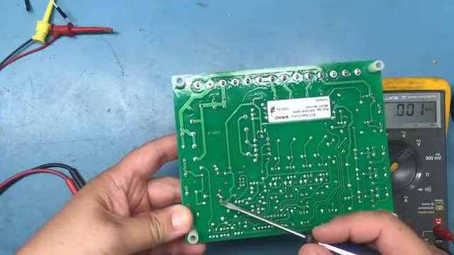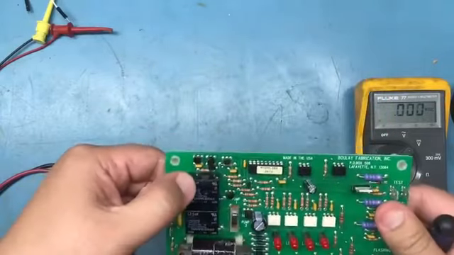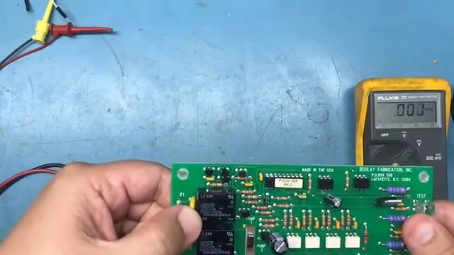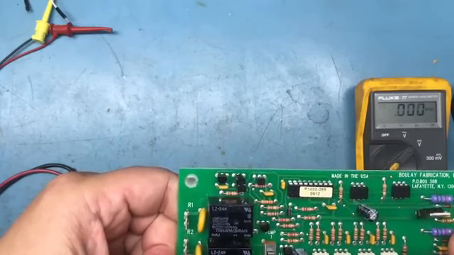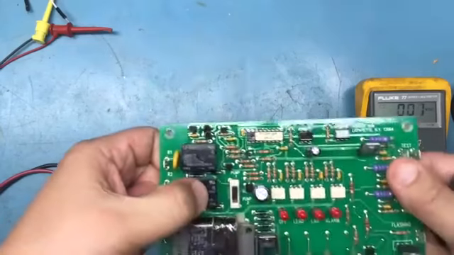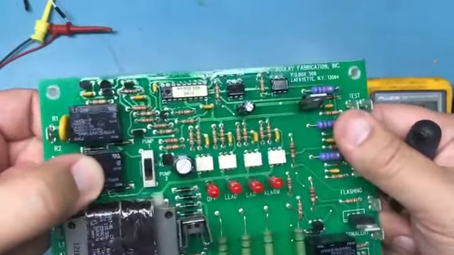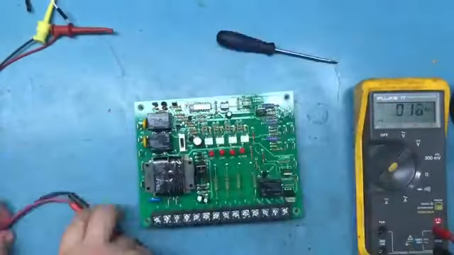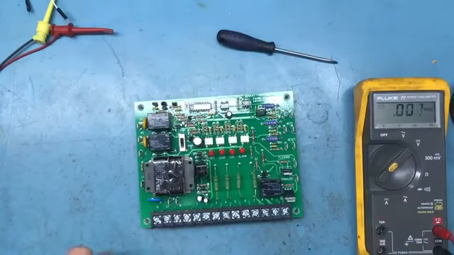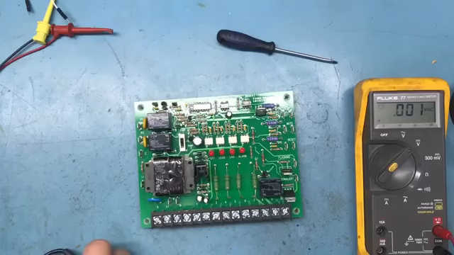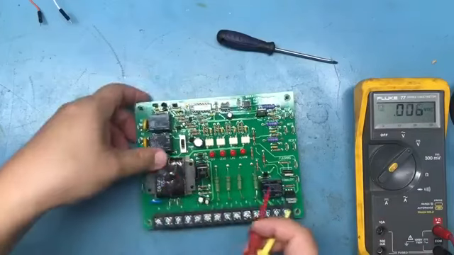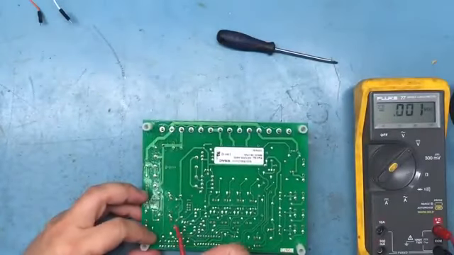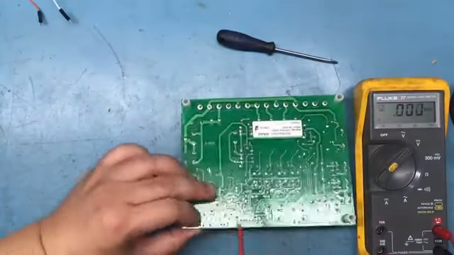I'm assuming these two right here are probably the contacts, and this is a 24 volt relay. I don't know if you guys can see that. So I'll put 24 on it. I'm thinking these two are probably the coil.